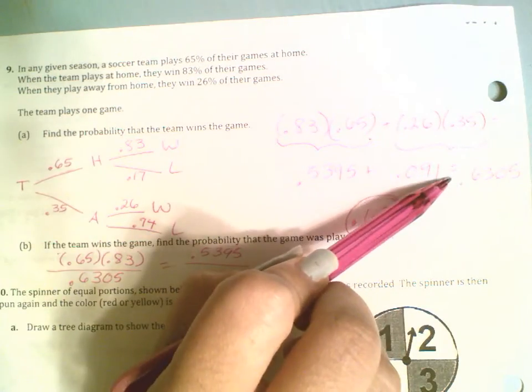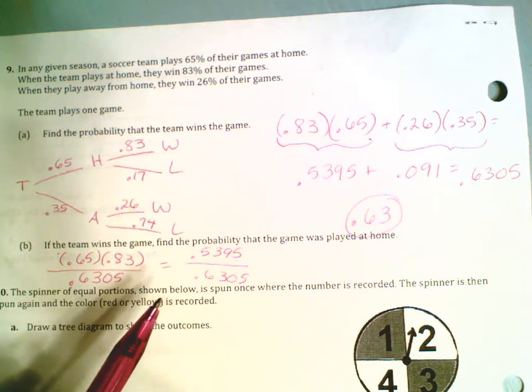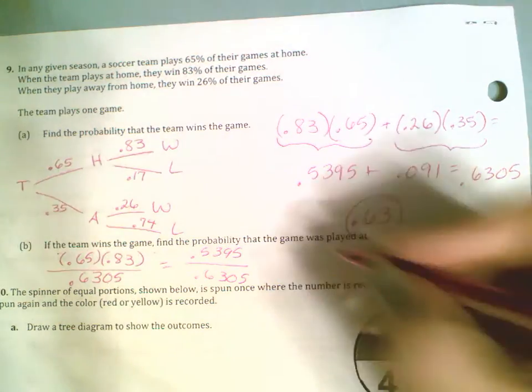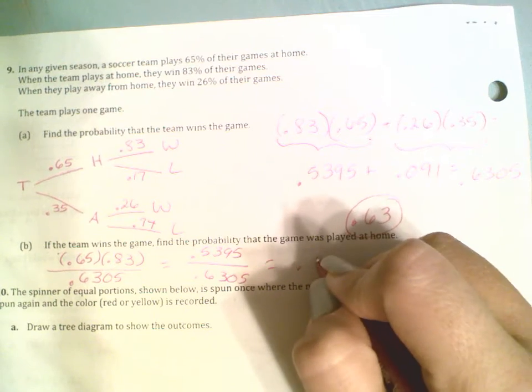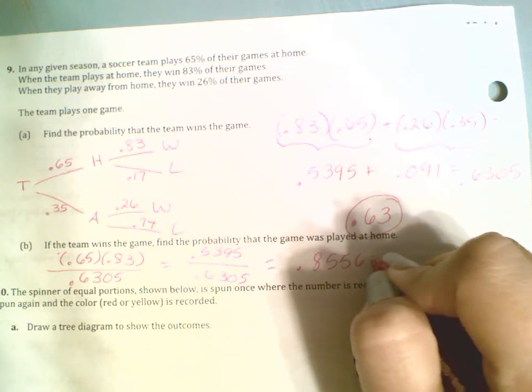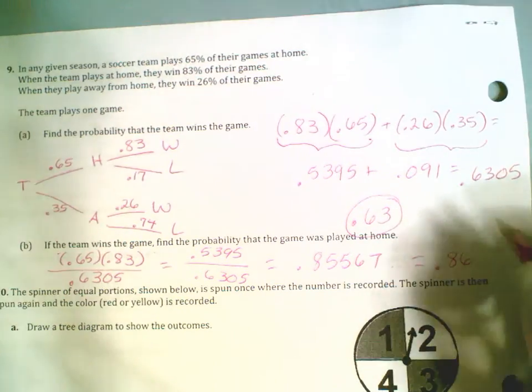Keeping it completely accurate. So 0.5395 divided by 0.6305 will give me 0.85567, and then it continues on, or 0.86.